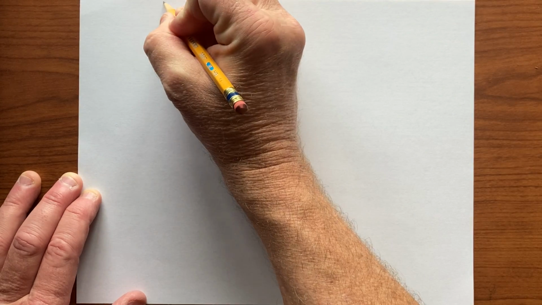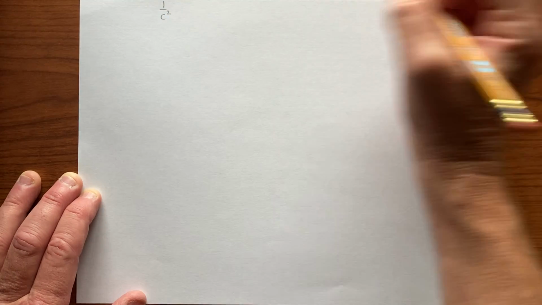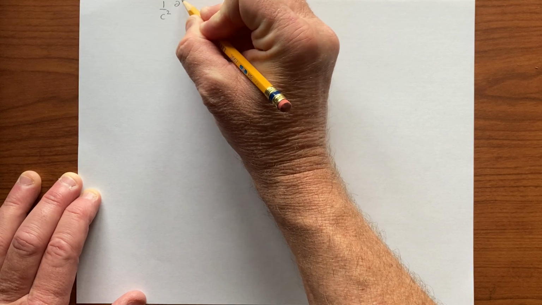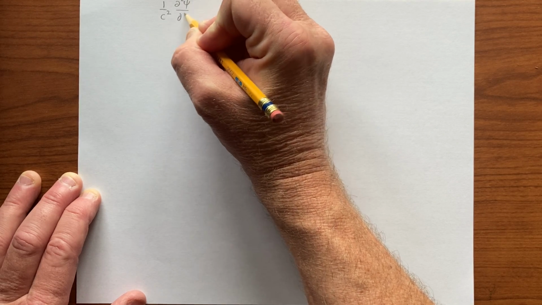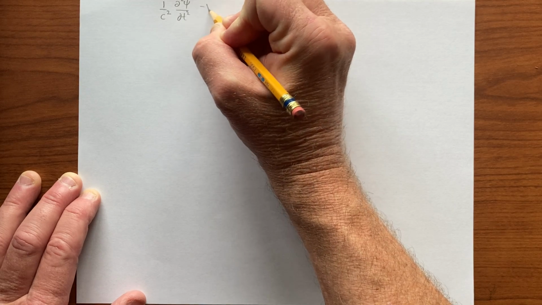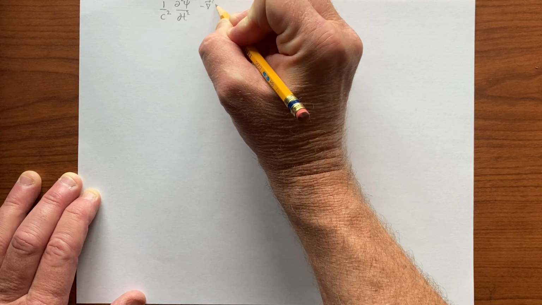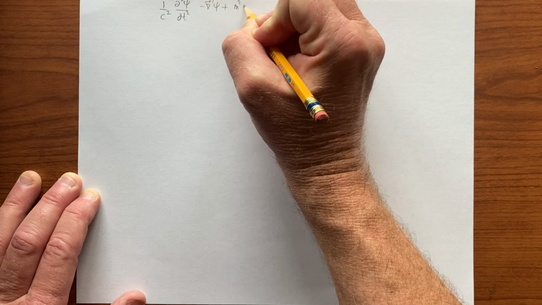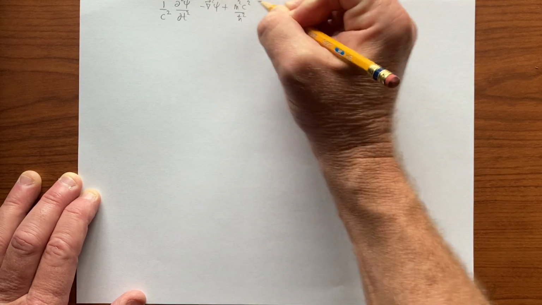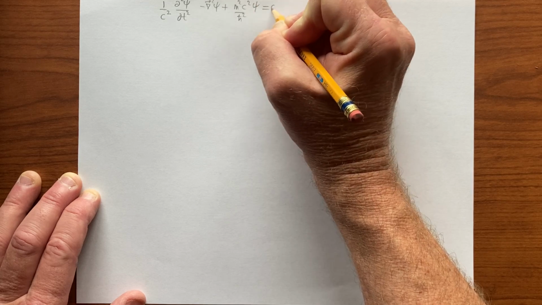So the Klein-Gordon equation is 1 over c squared, second derivative of the wave function in time, minus del squared psi, plus m squared c squared over h bar squared psi equals 0.